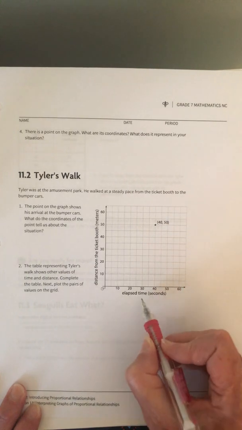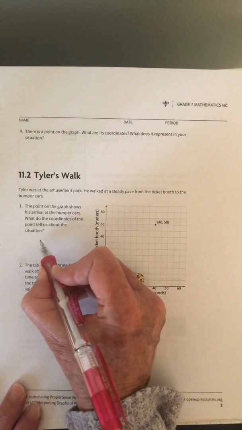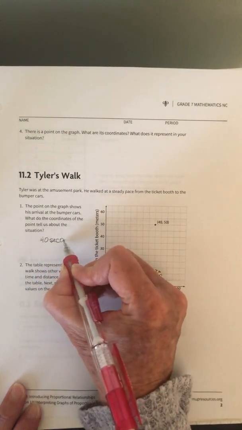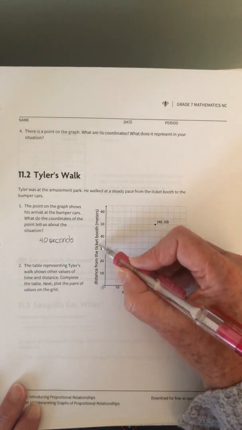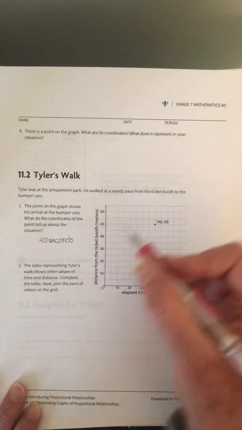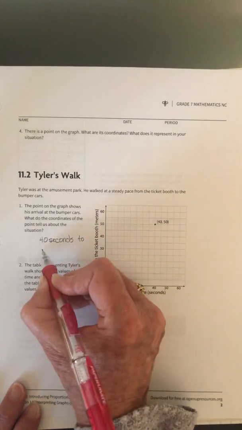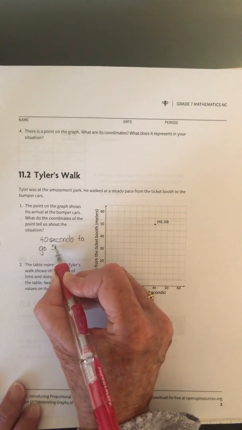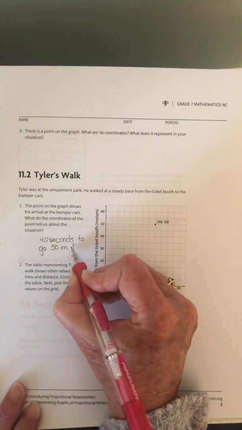What does our x-axis represent? 40 seconds. Now what does our y represent? This 50 represents the distance from the ticket booth in meters. So it took Tyler 40 seconds to go 50 meters from the ticket booth.